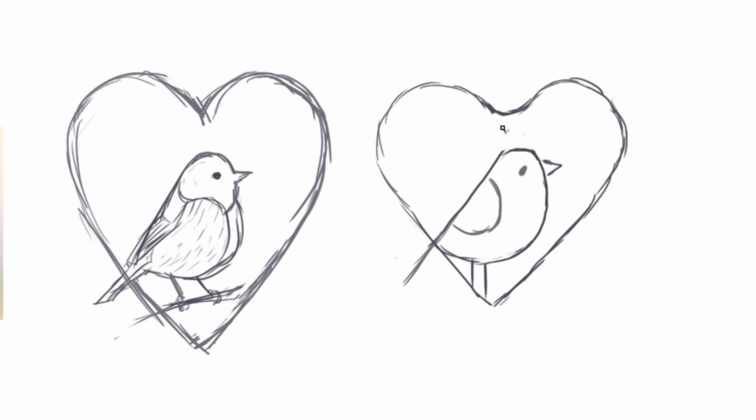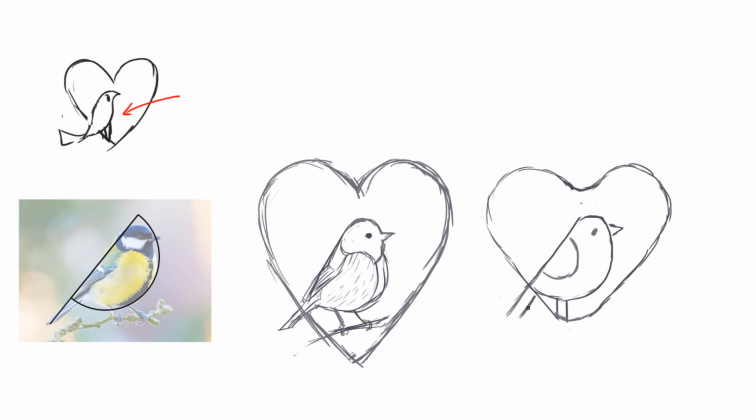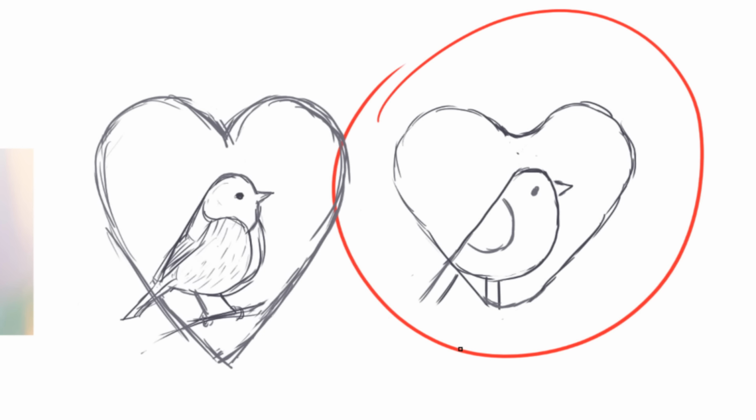I make the heart a little bit rounded to match the bird shape. Let's vectorize this version using Adobe Illustrator.